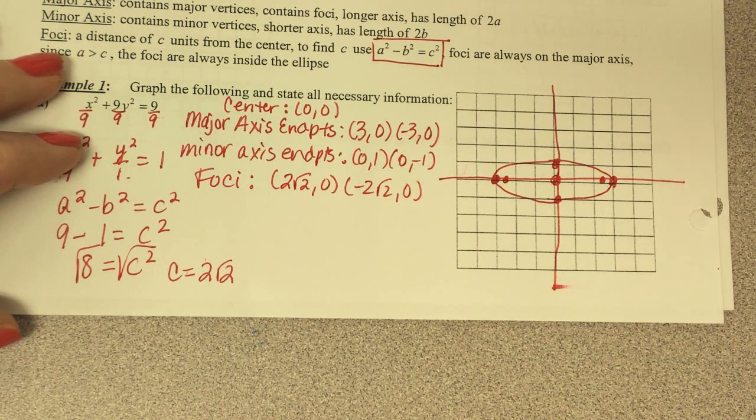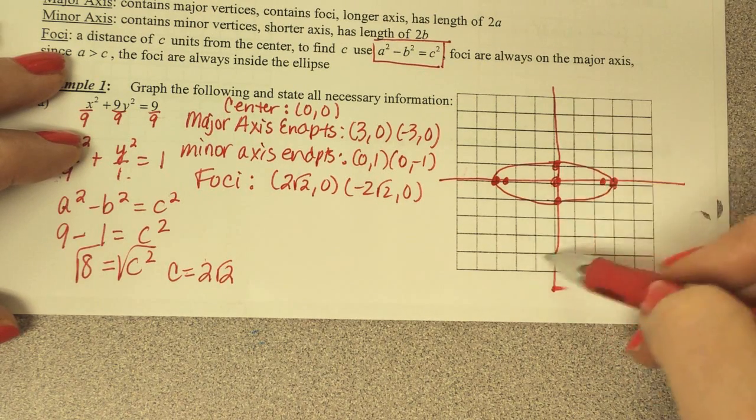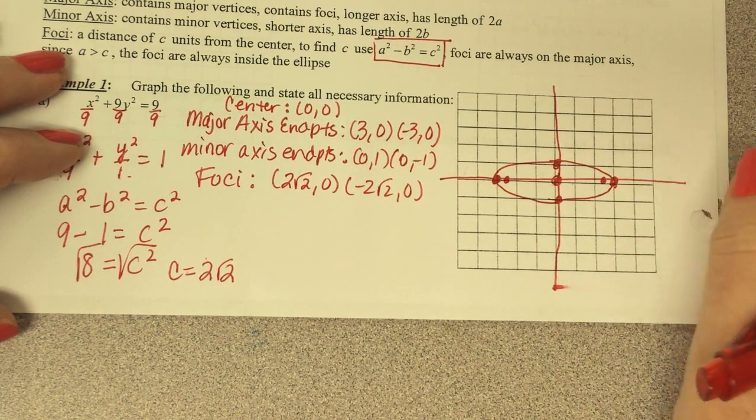Any questions? Yeah, on the first equation, the a and b are switched, but then not at all. Yes, it's going to make it go longer in the y direction if they had been switched.